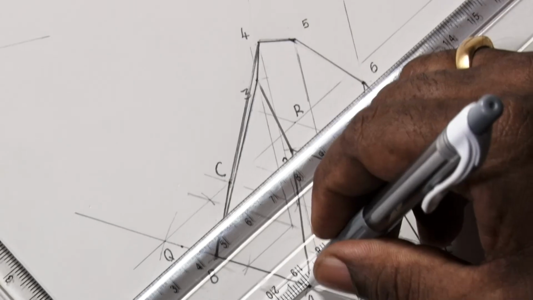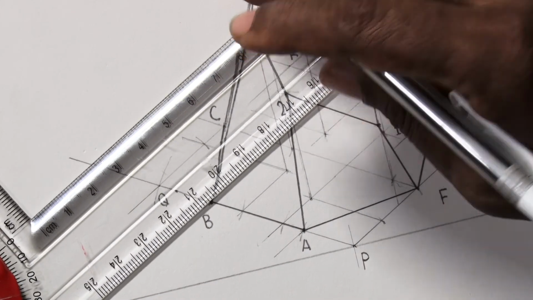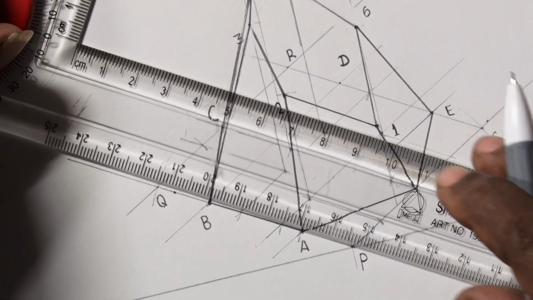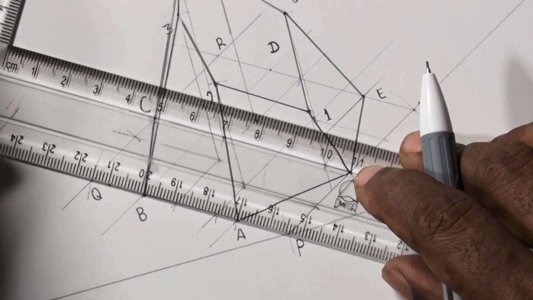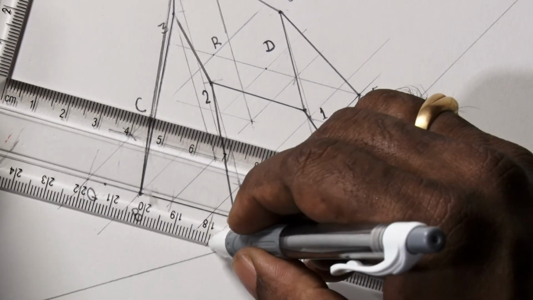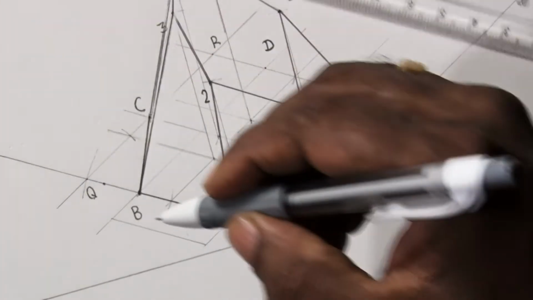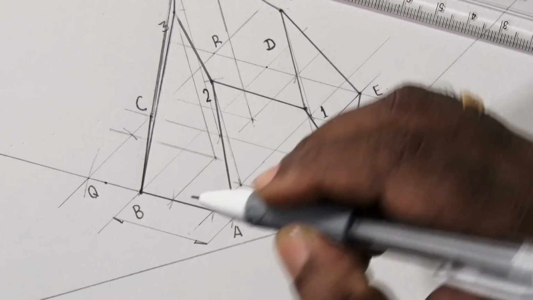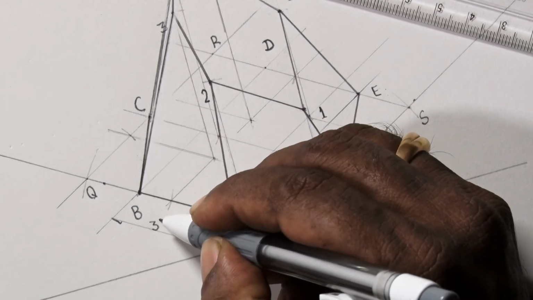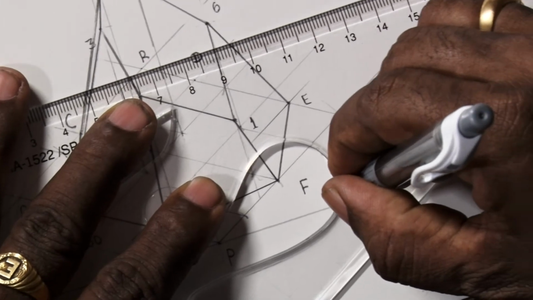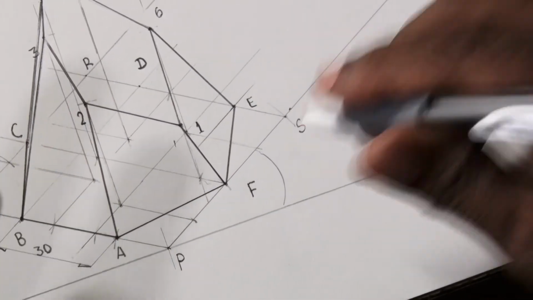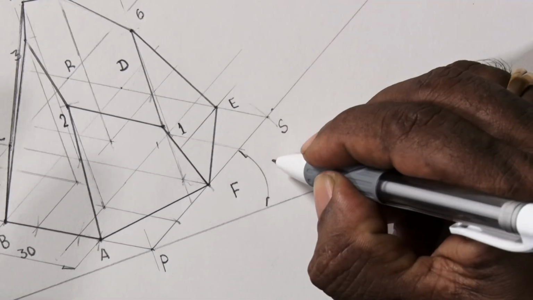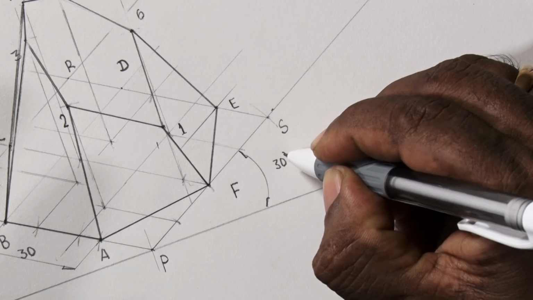So now we draw this, and the base side is taken as 30 mm. 30 mm is given, and this angle is 30 degrees.